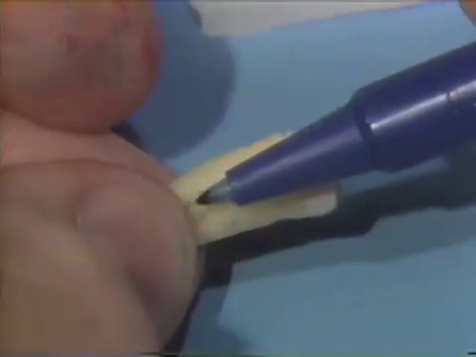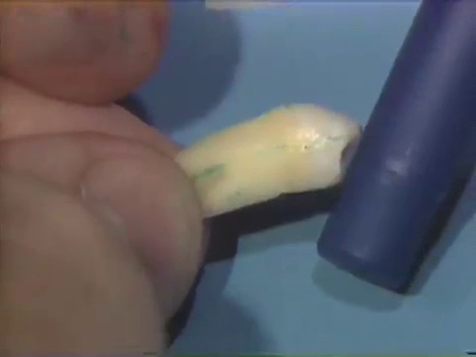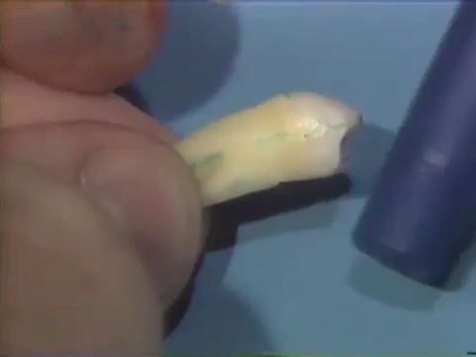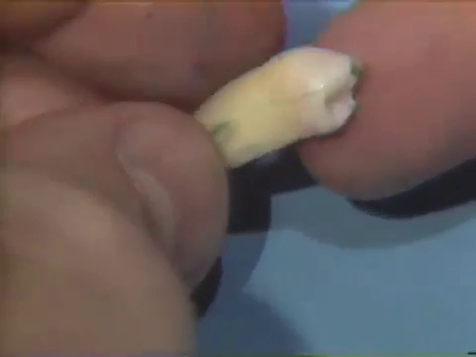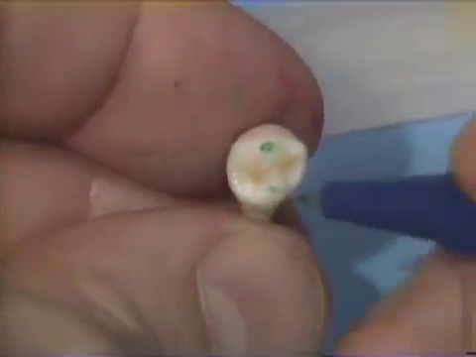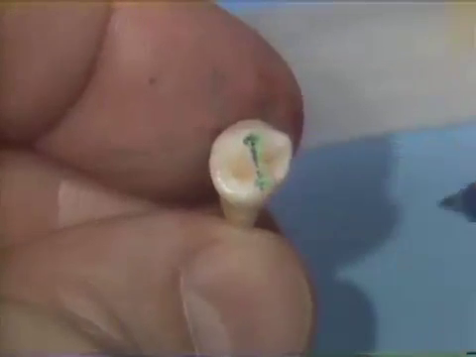and the root is at a different angle than the crown. Our occlusal table is actually at about a 45-degree angle to the root on this tooth. We commonly have a very strong transverse ridge on this tooth. It's technically the only transverse ridge in the permanent dentition.